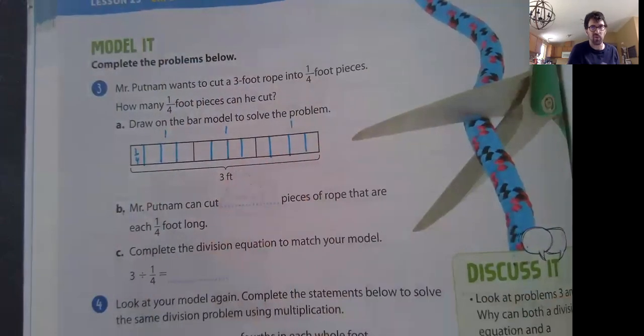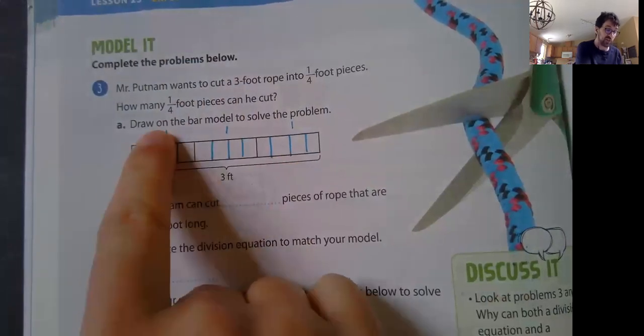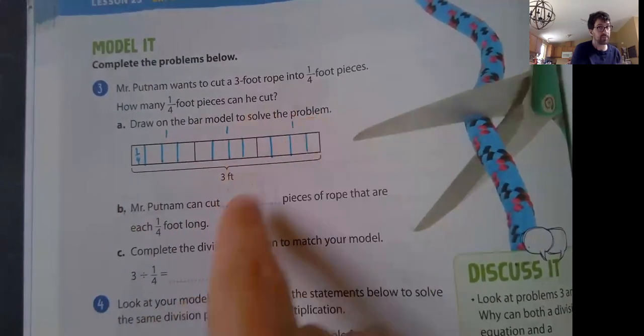So we can just count them up, or we could just use multiplication, because we can obviously look at this and say there's 1, 2, 3, 4. There's 4 parts in 1, right? That's 4 times 3. Okay.